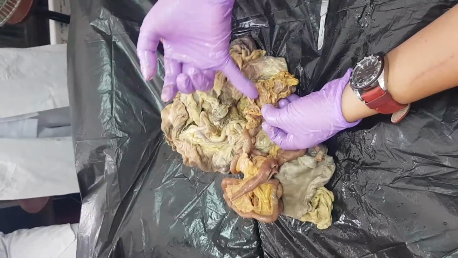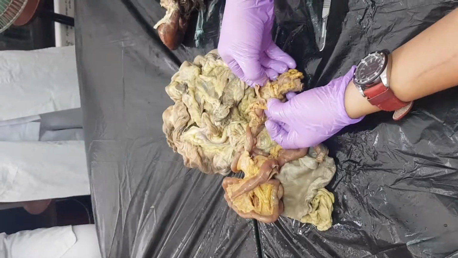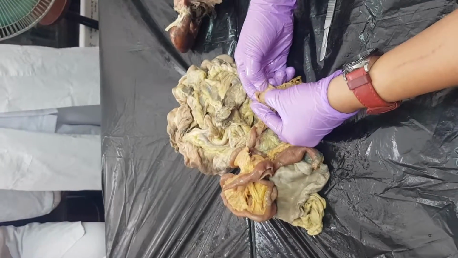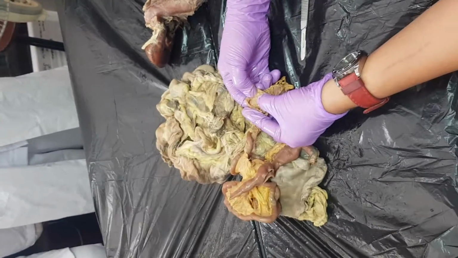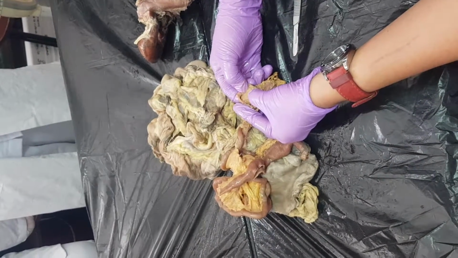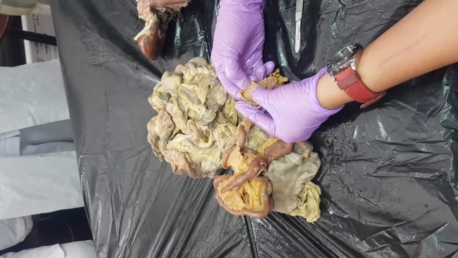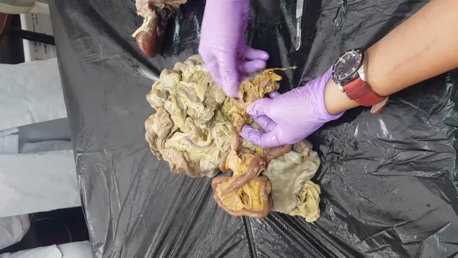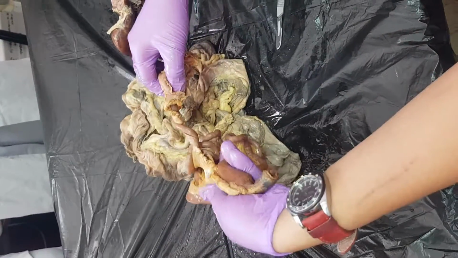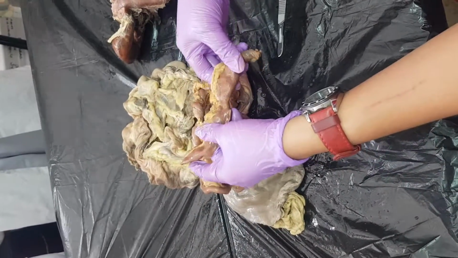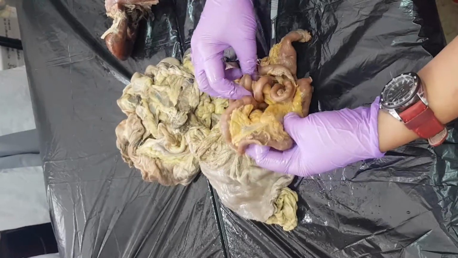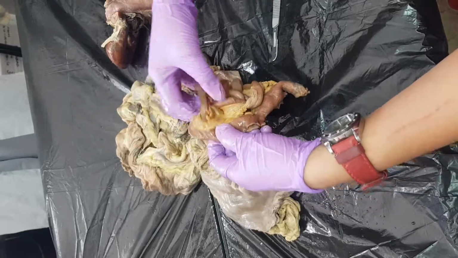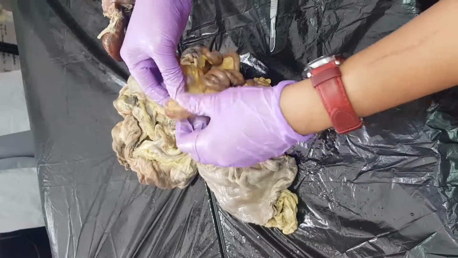When we just open this up, there's a greenish area here, somewhere here, that's the gallbladder's duct opening. And then the rest, the yellow ones, that's the opening for your what? Yeah, pancreatic duct.